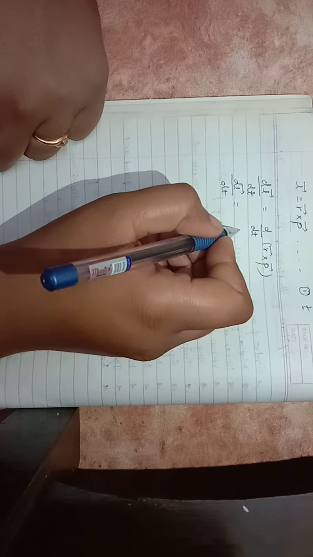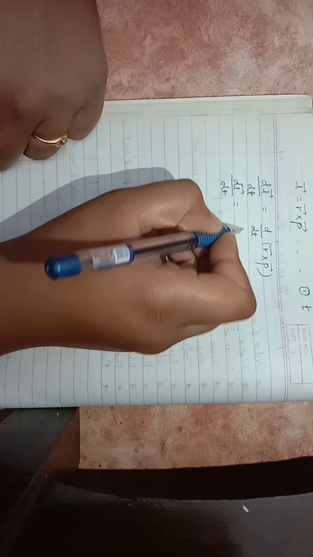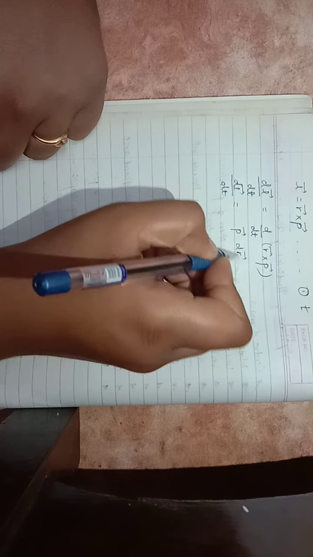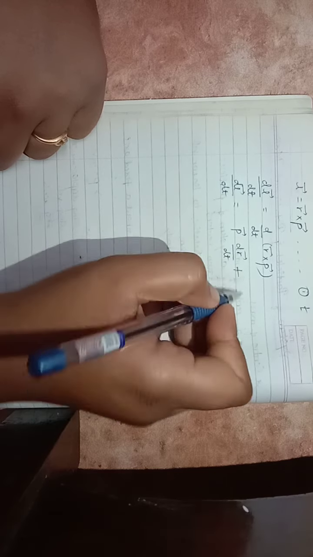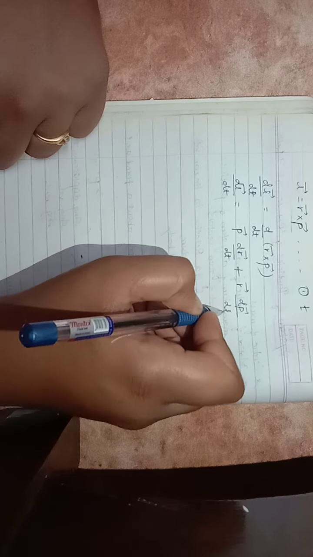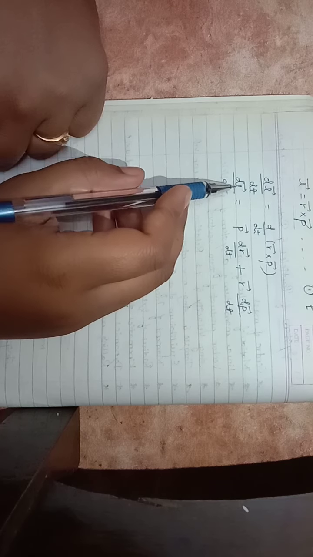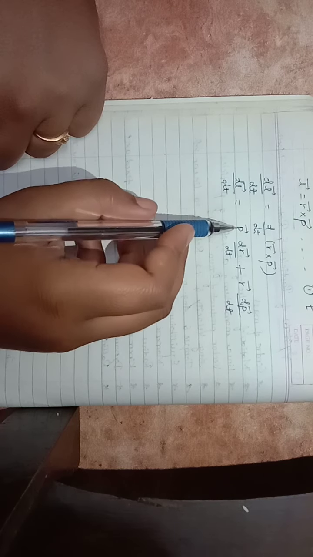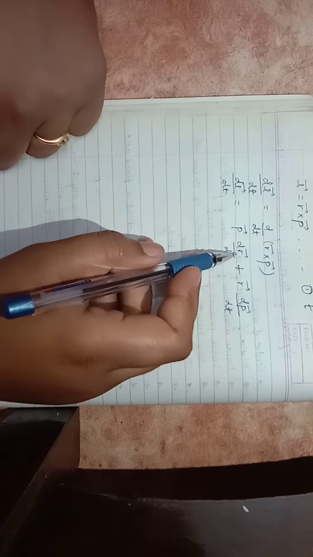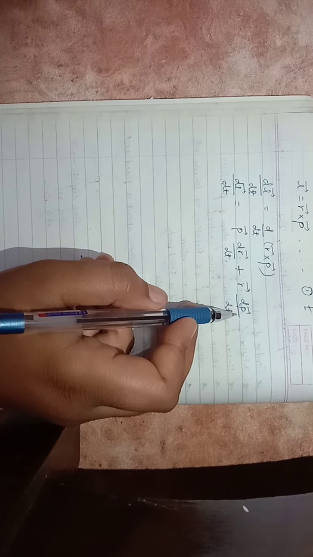What will you get? Keeping p as it is, differentiation of r, plus r as it is, differentiation of p. See what terms we got: differentiation of angular momentum, linear momentum, differentiation of position, and differentiation of linear momentum.